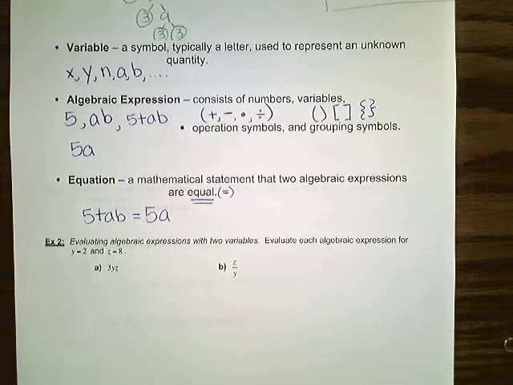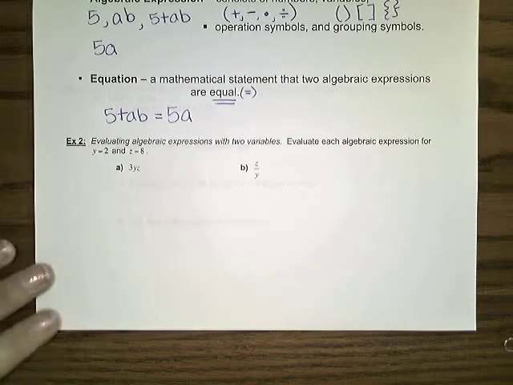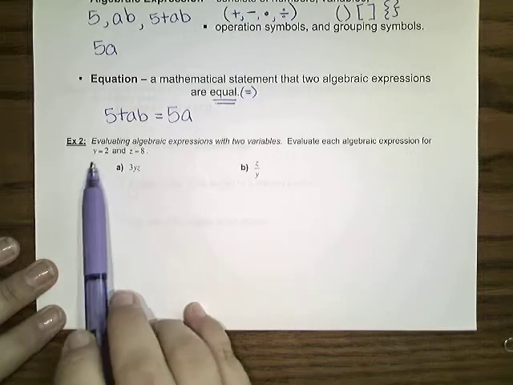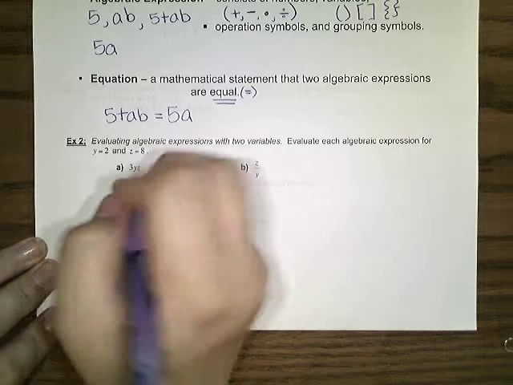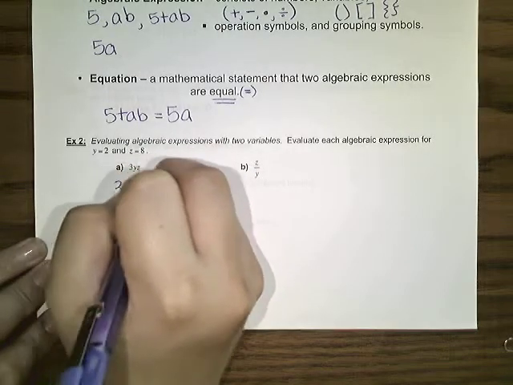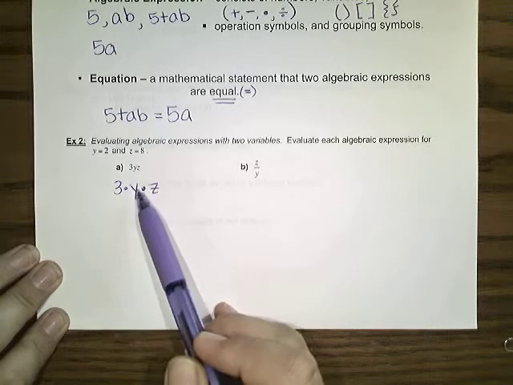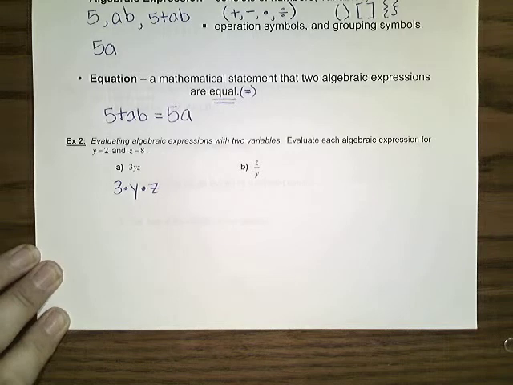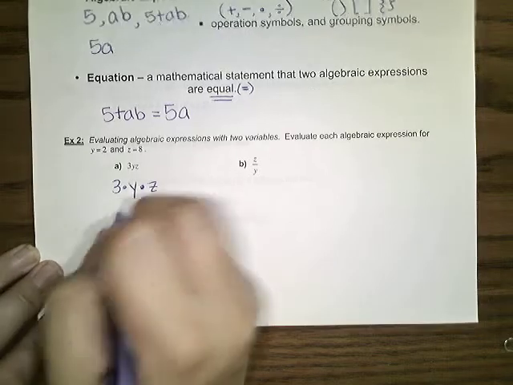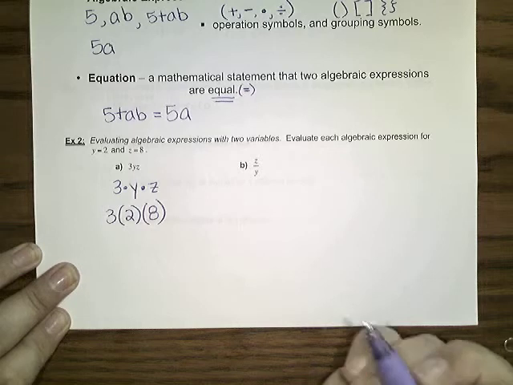So our first example here asks us to evaluate each algebraic expression for y equals 2 and z equals 8. So our first one, 3yz, again, that means 3 times y times z. And all we're going to do is substitute. Wherever we see y, we're going to substitute in a 2. Wherever we see z, we're going to substitute in an 8. And typically when you're substituting a value in, you want to put a parenthesis around it, just to show that you are substituting the value in. So it would look something like this. 3 times 2 times 8.